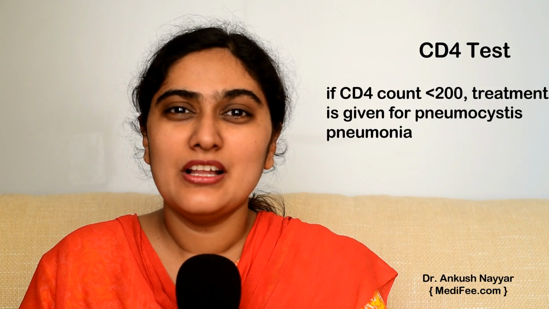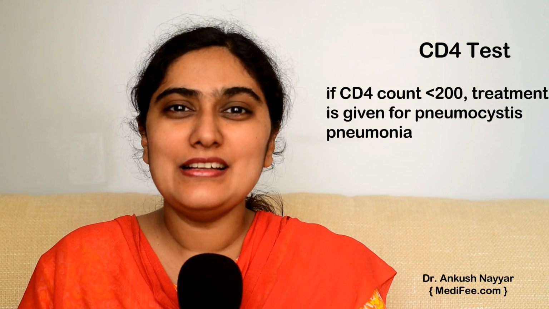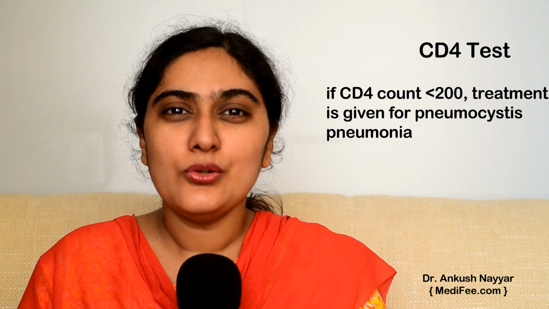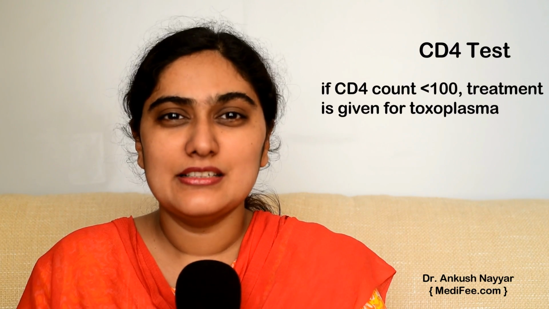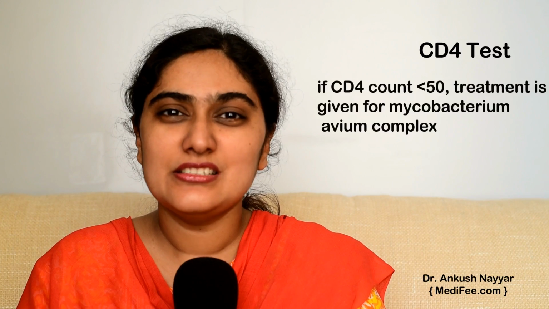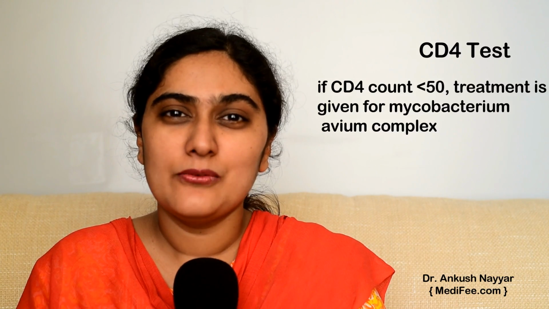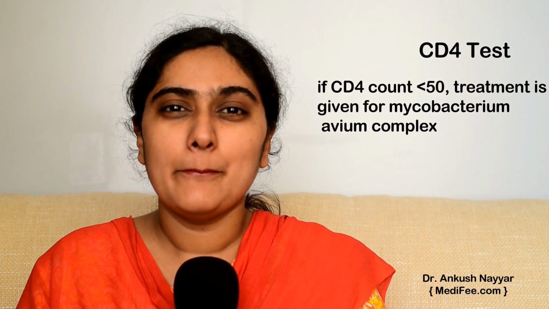If a patient of HIV has CD4 count less than 200, then the patient is automatically started treatment for pneumocystis pneumonia. If the patient's CD4 count is below 100, then the patient is given treatment for toxoplasma. And if the patient's CD4 count is less than 50, then the patient is given treatment for Mycobacterium avium complex.